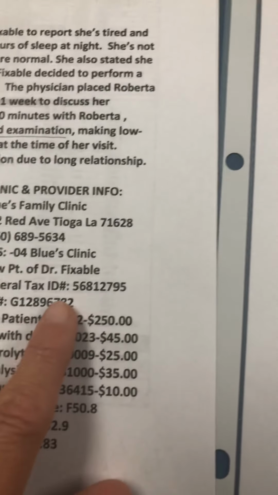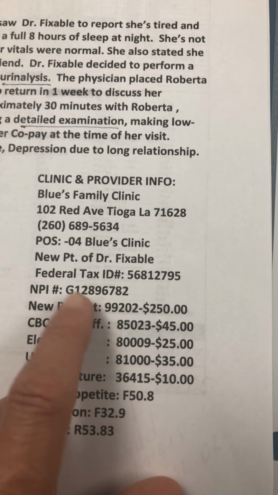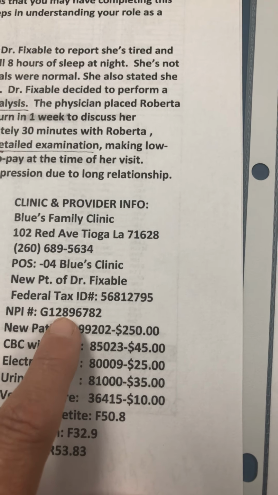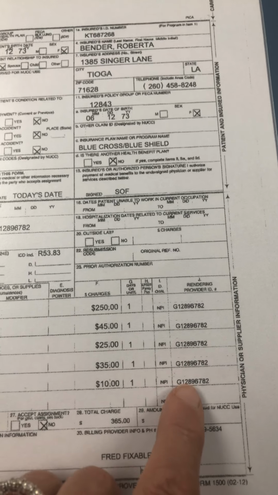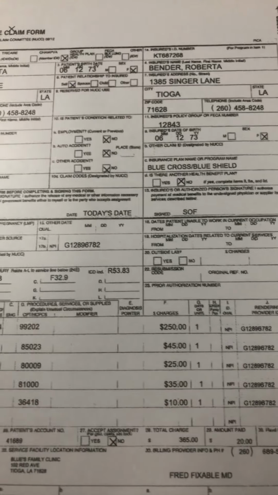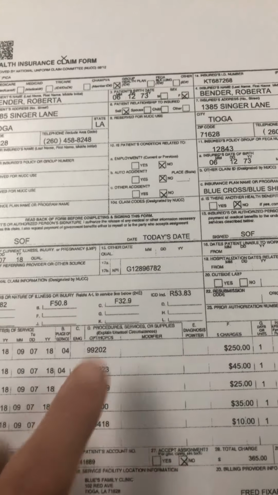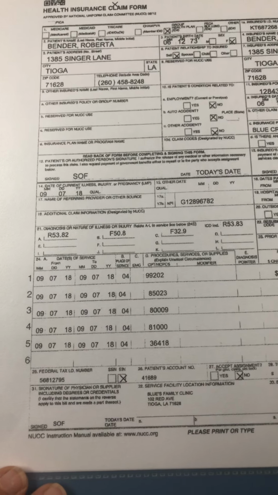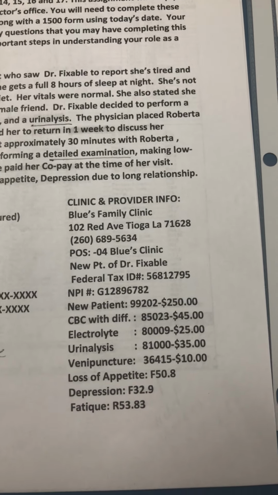That's going to be very important, that we're associating it with that doctor. So every one of these codes is going to be associated with that NPI number. So it's just repeating his NPI number over, because he's the one that's charging for those services. Okay. So again, let's go over here.